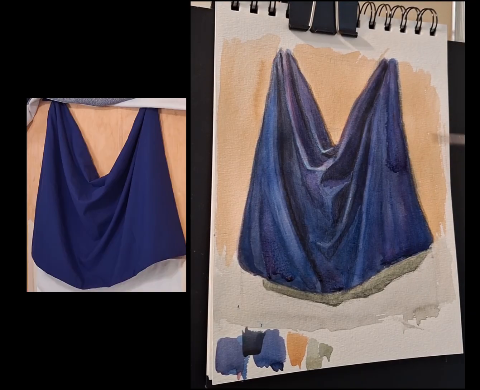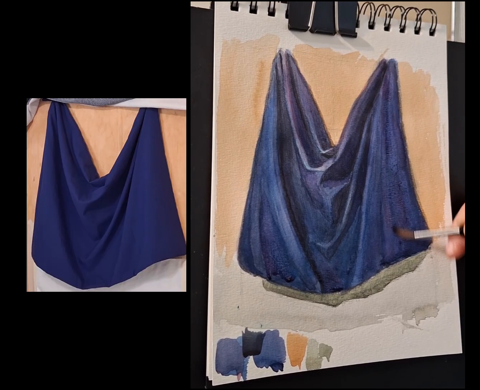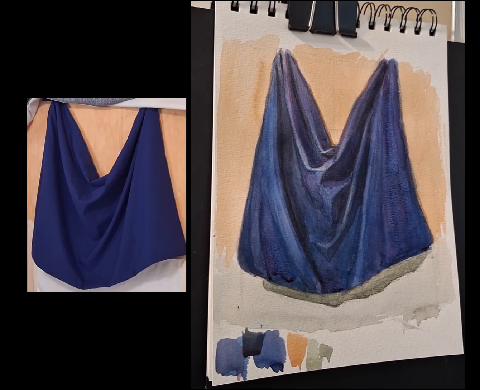All right. Oh, this turned into kind of a blob. Okay. Before it goes completely dry, add more paint.